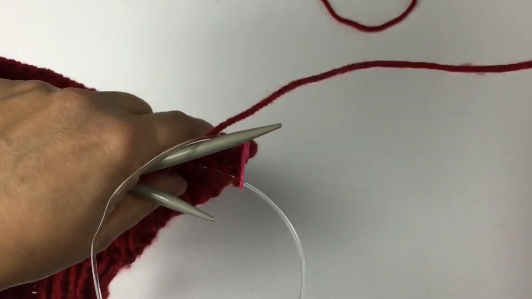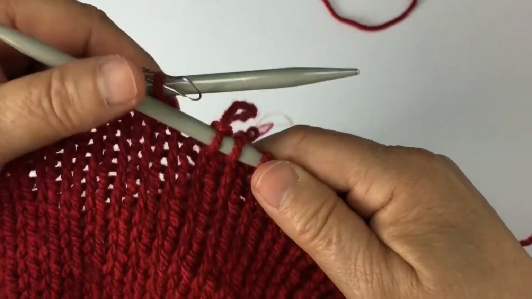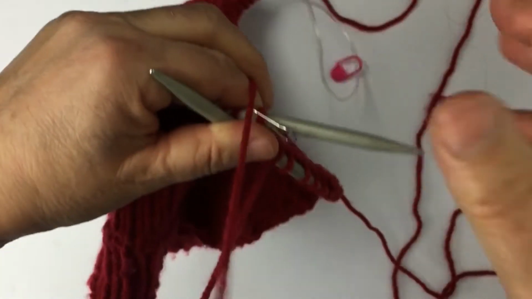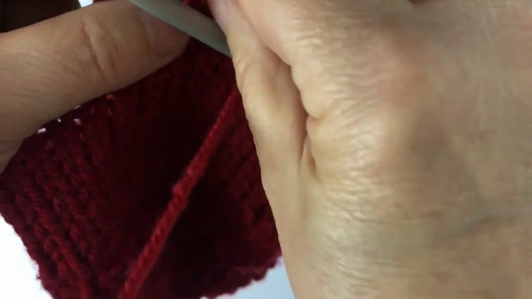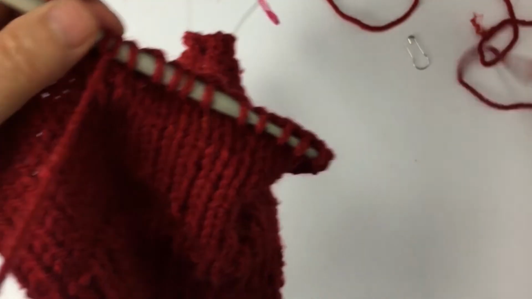And now I'm going to bind off my first two stitches. Let me wrap the yarn around my neck, and the first thing I'm going to do is take this stitch marker out.